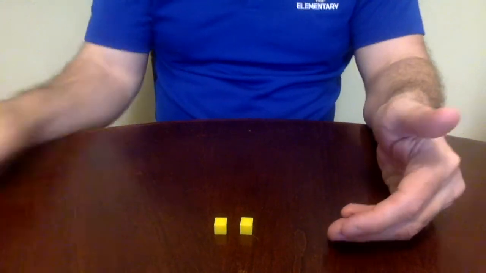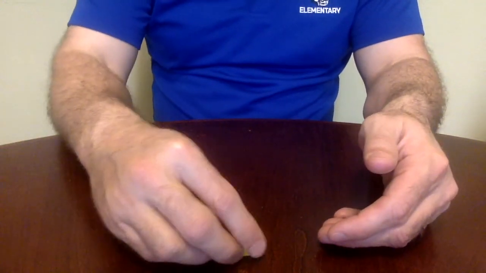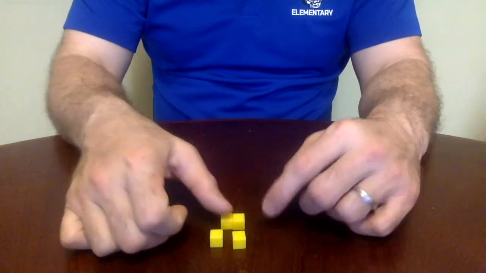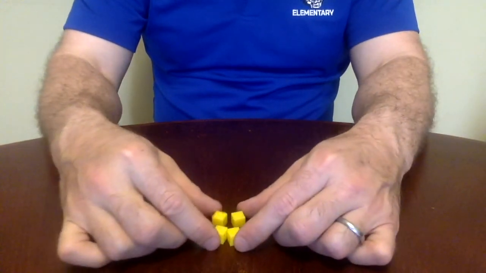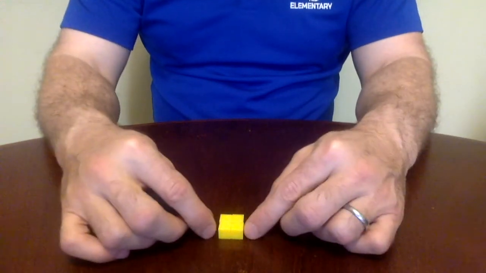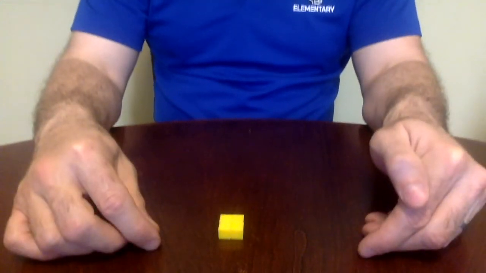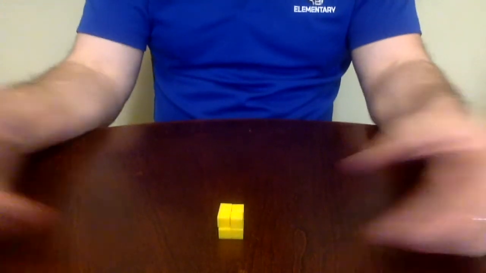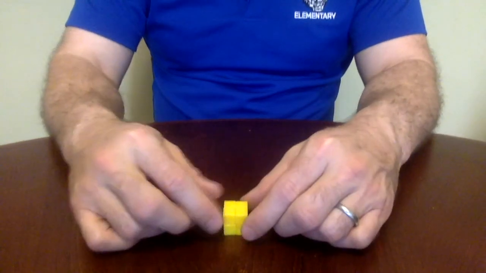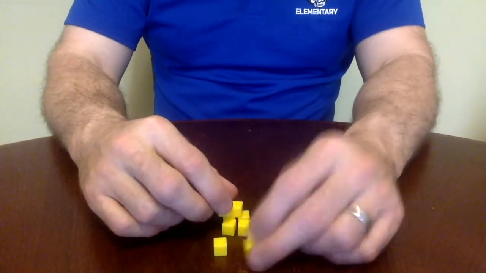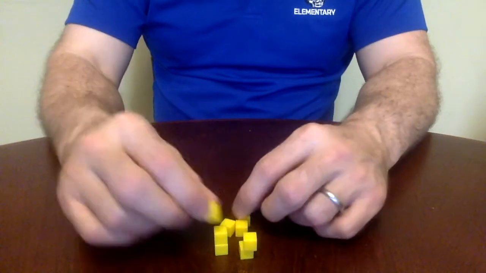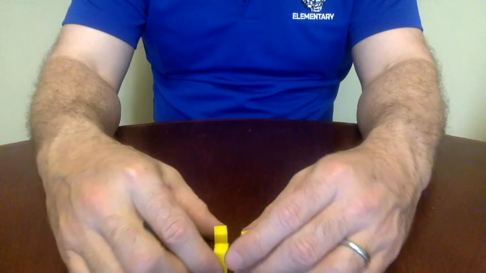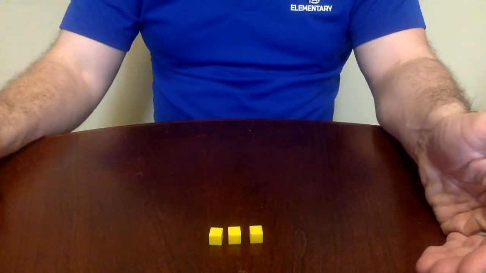2 times 2, or 2 squared, is simply 4. And that's very easy to count. 1, 2, 3, 4. 2 times 2 times 2, or 2 cubed, also isn't too big or scary a number. 1, 2, 3, 4, 5, 6, 7, 8. But the bigger the number, the harder it gets.